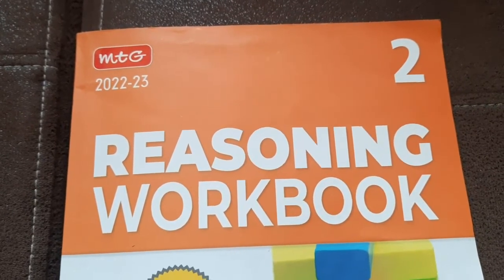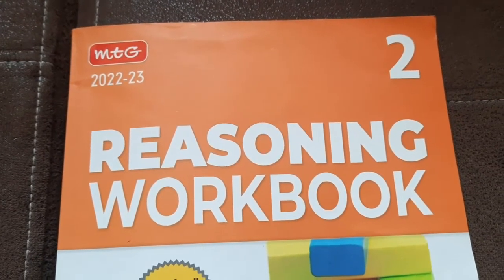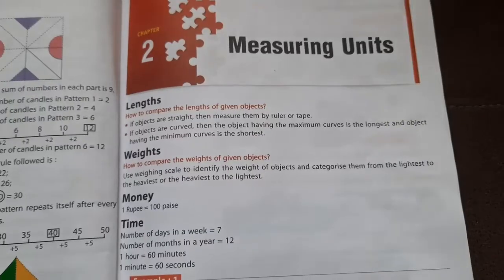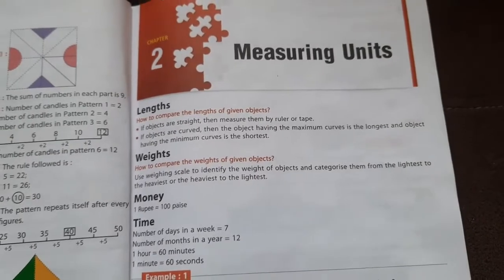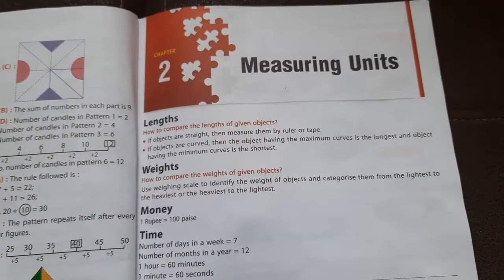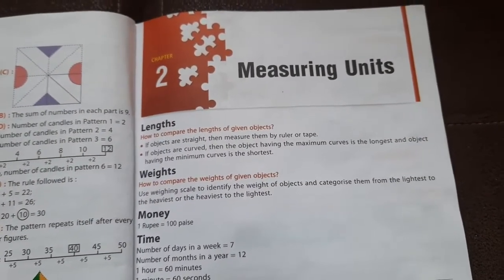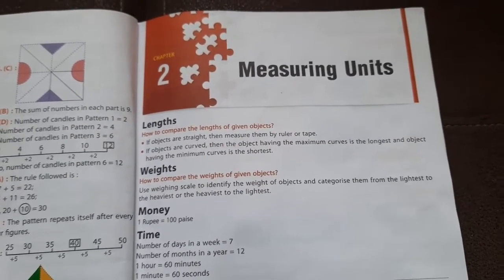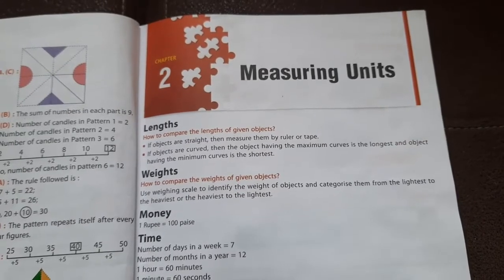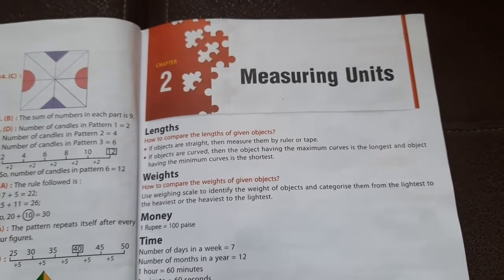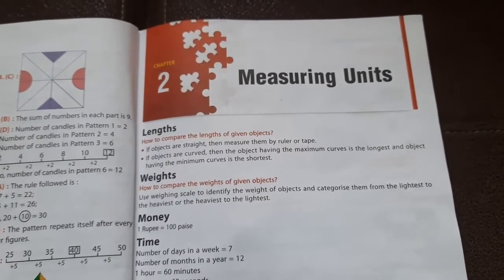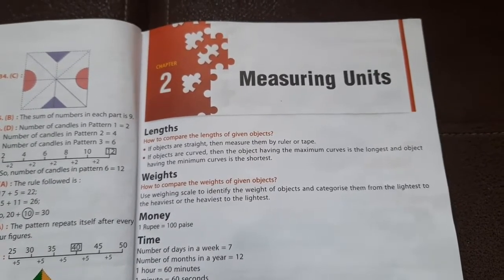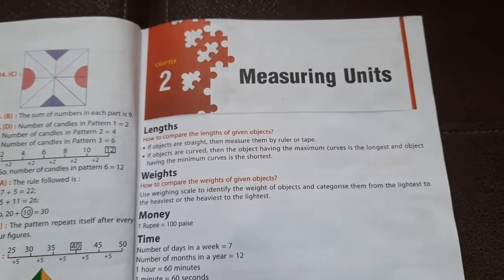Today, we will be discussing Reasoning Workbook for Class 2, Chapter number 2, Measuring Units. Chapter 2, Measuring Unit, covers various topics such as lengths. How are we going to compare the lengths of different given objects when the objects are straight and when the objects are curved as well? Weights. How are we going to compare the weights of the given objects using weighing scales?